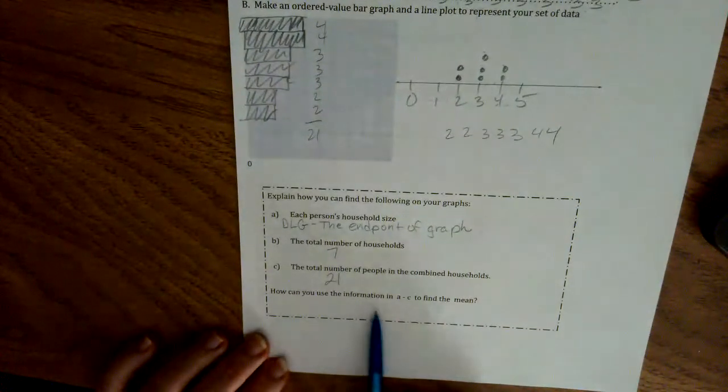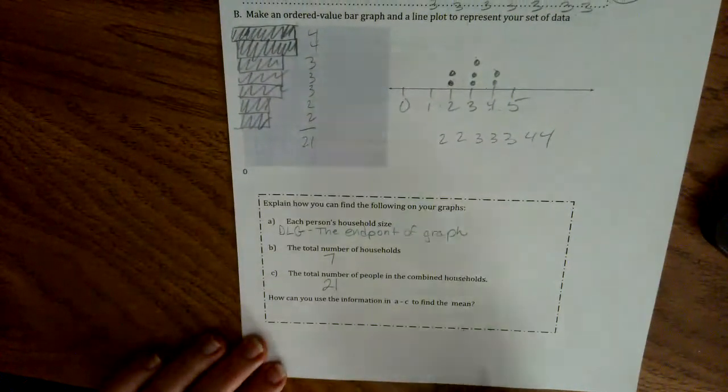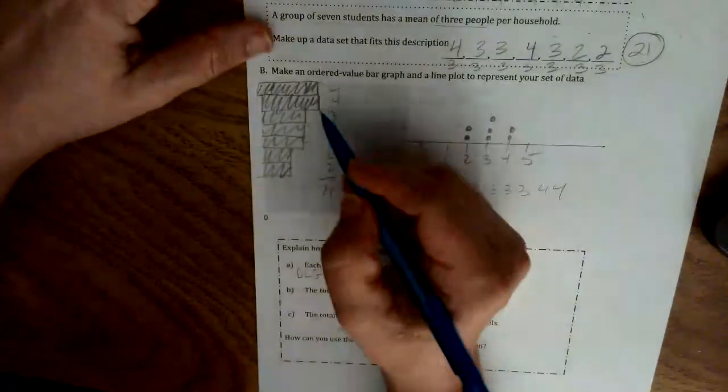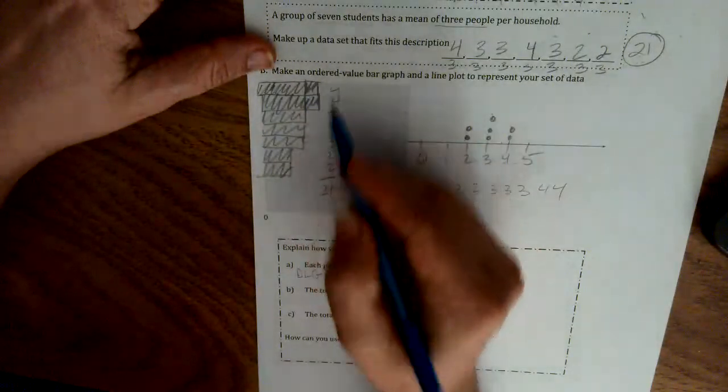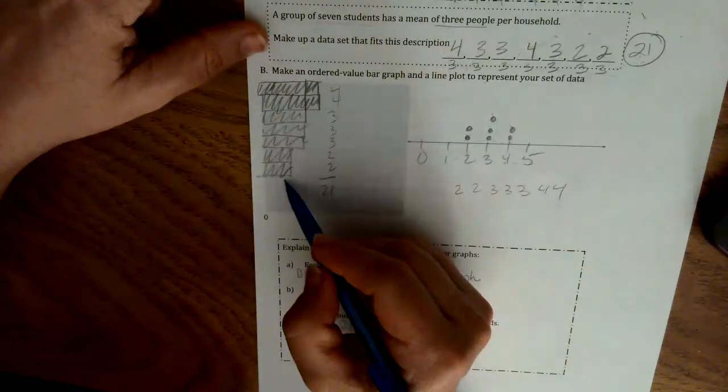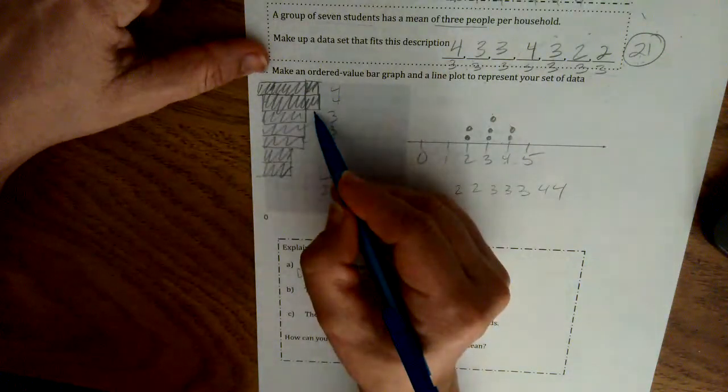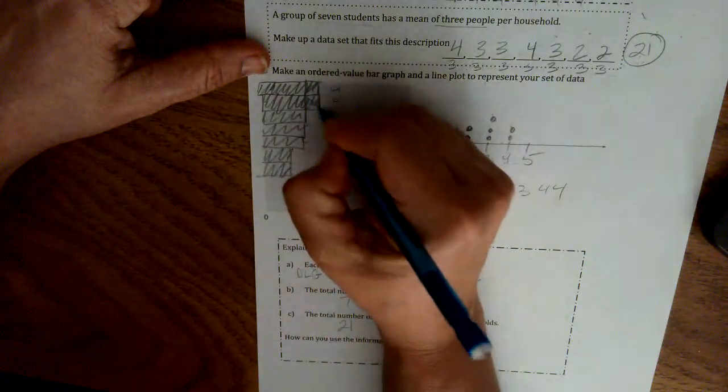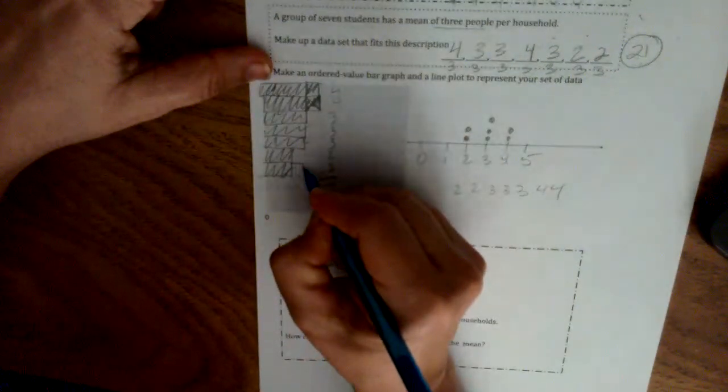7 households, 21 people. How can you use the information to find the mean? A few different ways. If I'm looking at the picture, remember the other day we needed to even out our bars. So I'm going to take from my longest, cross that one out and say I am now putting that down on one of my shortest.